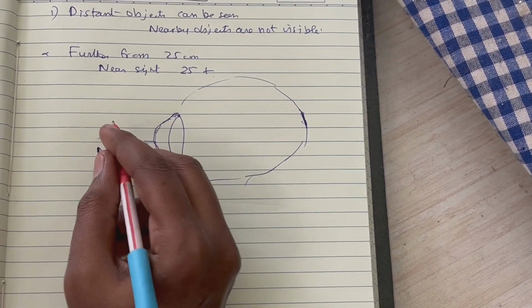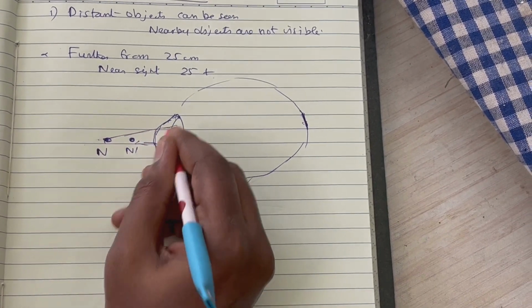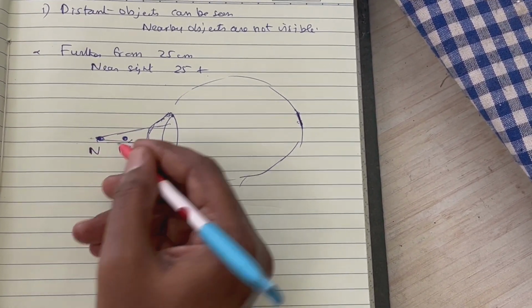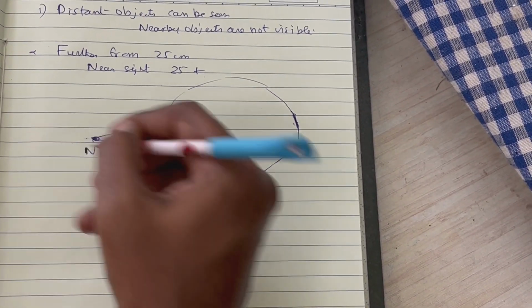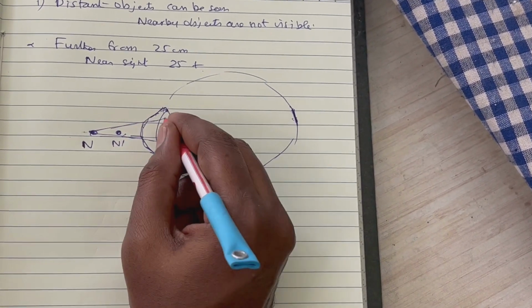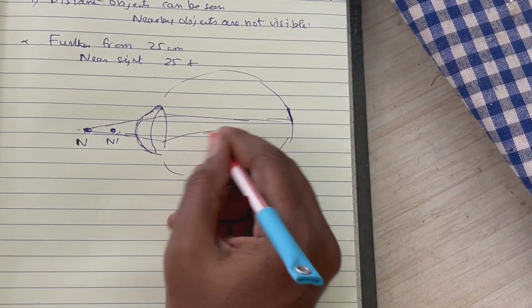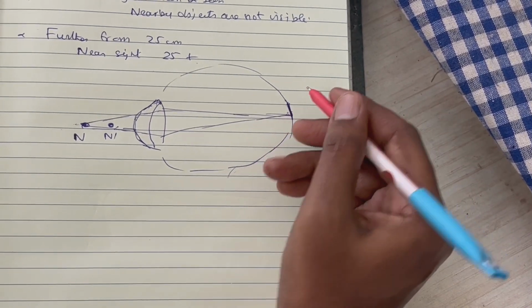So what is happening here is that for an object which is a little farther away from 25 centimeters, obviously the focus is being formed on the retina.